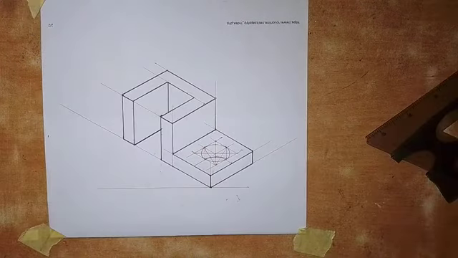This is the work. All you need to do is to practice. When you practice it, you surely master. Thank you and God bless you.